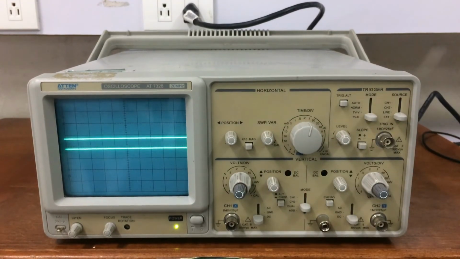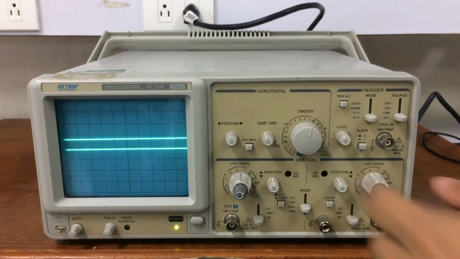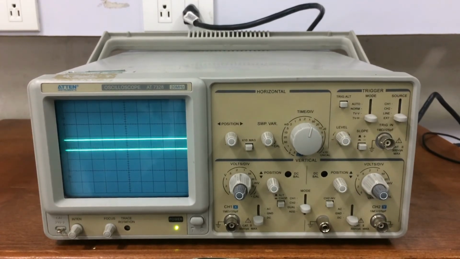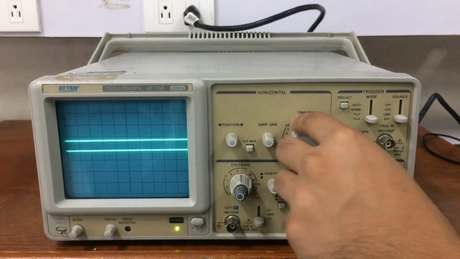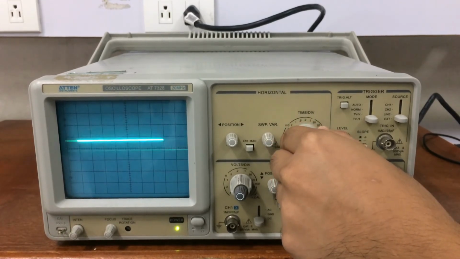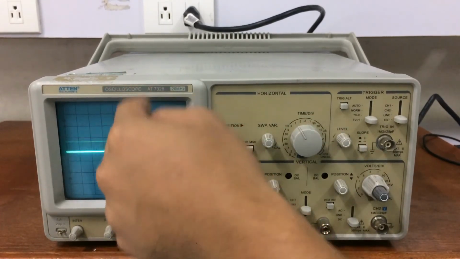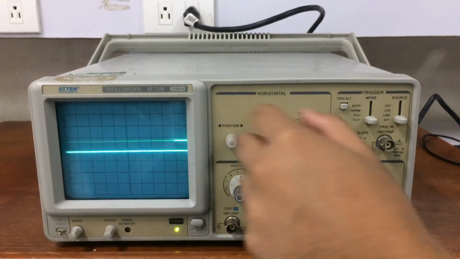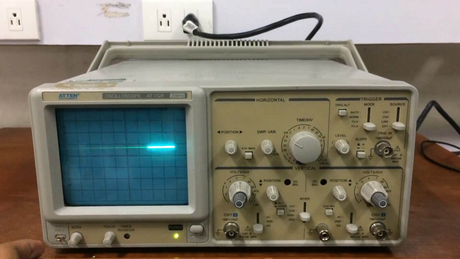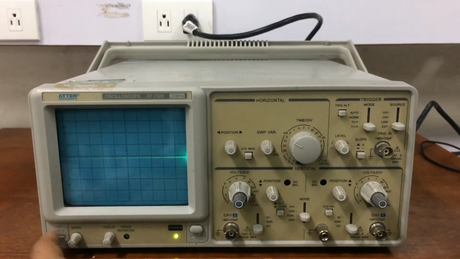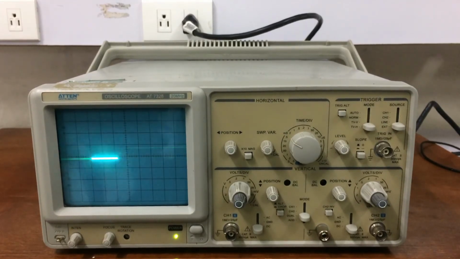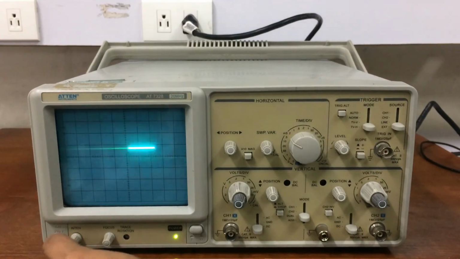Time-base area. First, we have the time per division knob. Its sweep time ranges are available in 20 steps from 0.2 microseconds per division to 0.5 seconds per division. So you can set the time per division. As you have noticed, we have a small piece of metal right here that has a hole. This terminal delivers the calibration voltage of 2 volts peak to peak, 1 kHz positive square wave, and it is called the CAL.